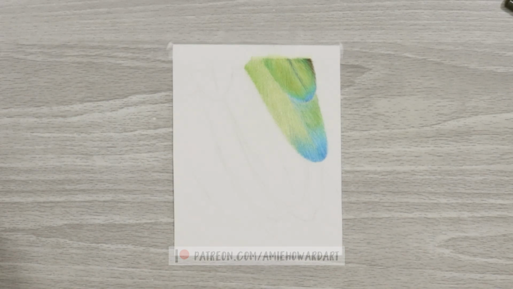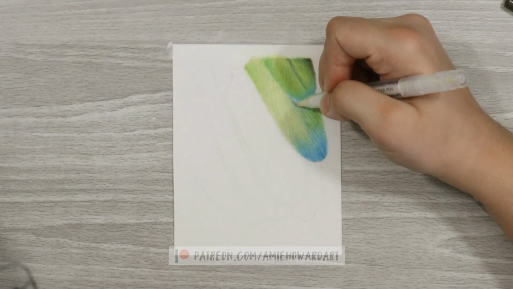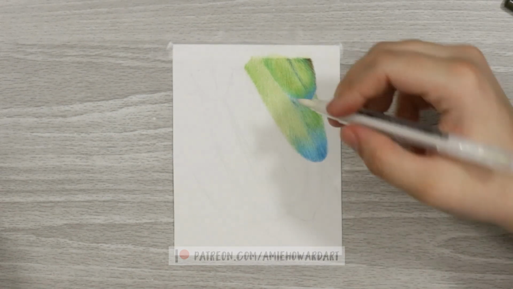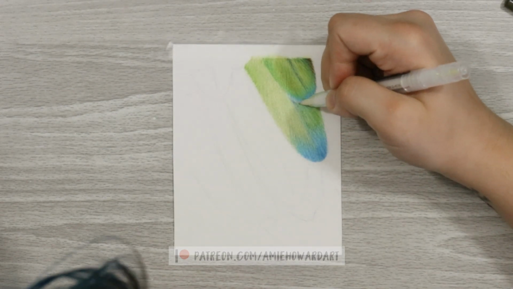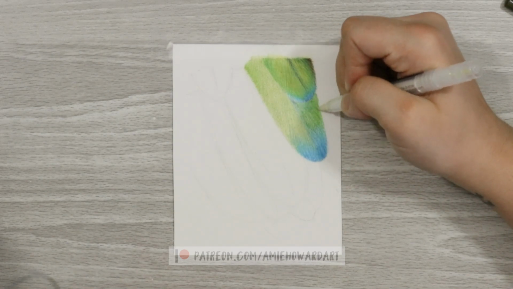On this feather here, I'm actually going to use a tiny little bit of a solvent blender just to show you the difference. So I'm using the Finesse blender pen. So this will just help us really smooth everything out.